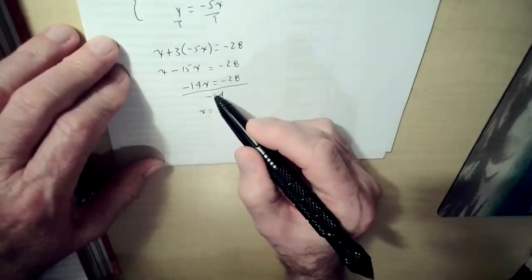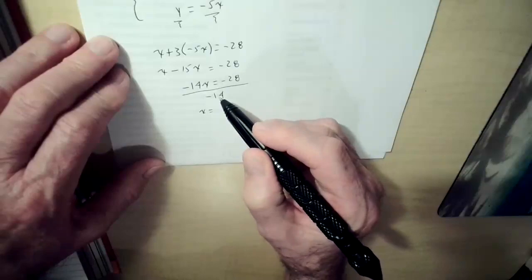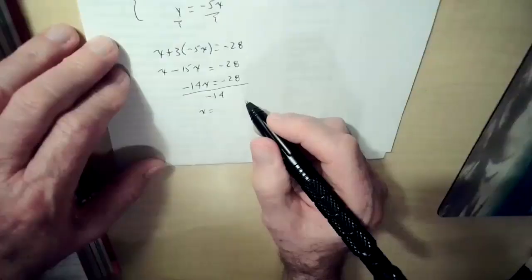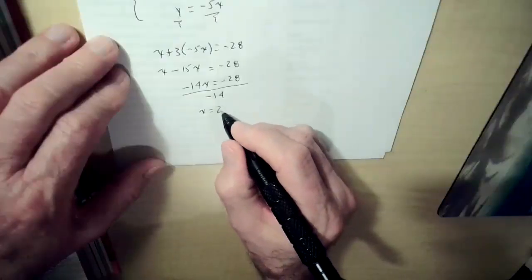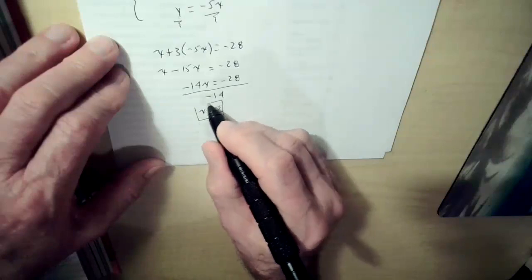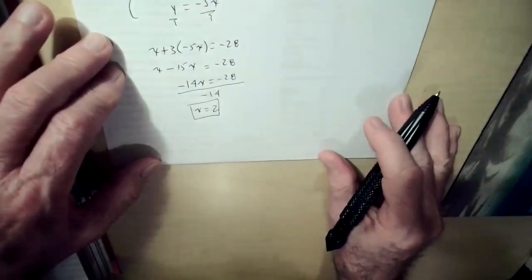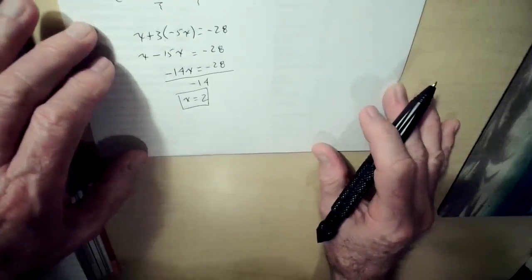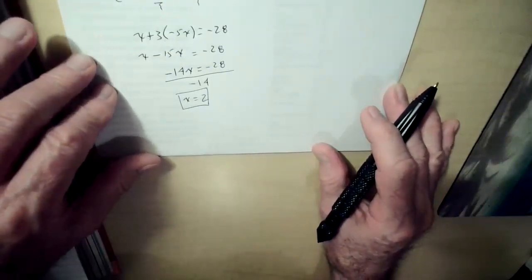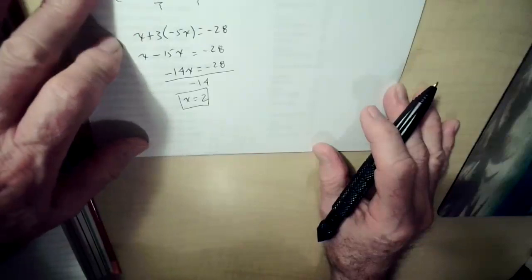Everybody okay? Am I going too fast? Okay, divide by negative 14, and we get x equals, now remember, a negative divided by a negative is a positive. Positive 2. Is this our answer?